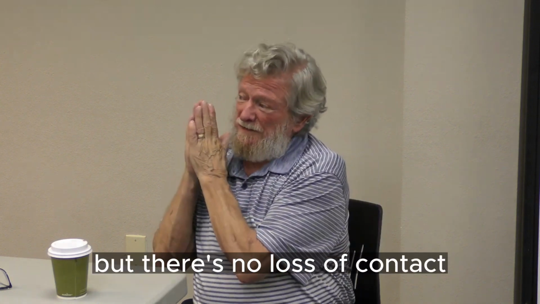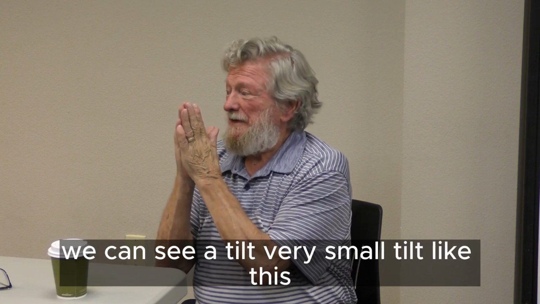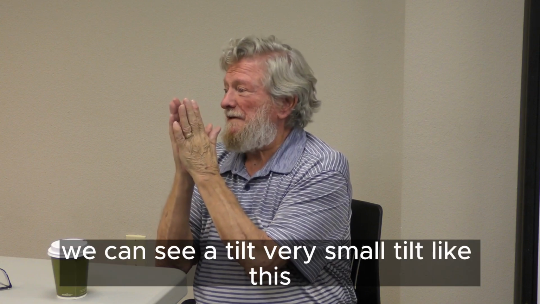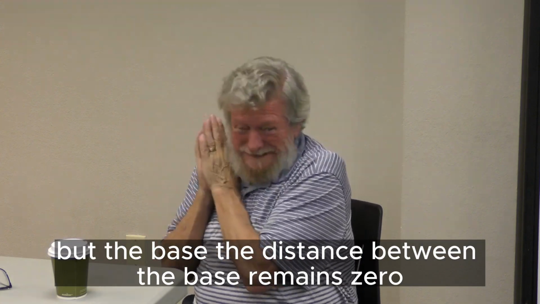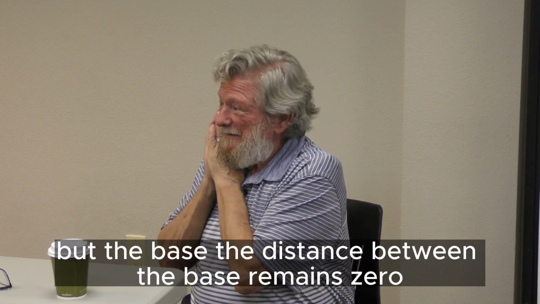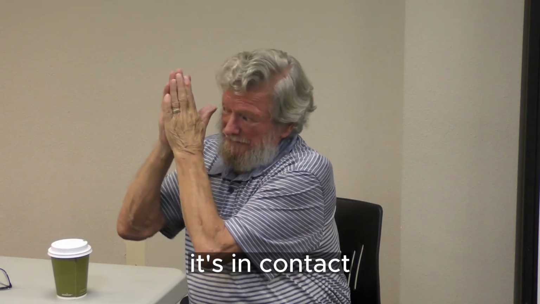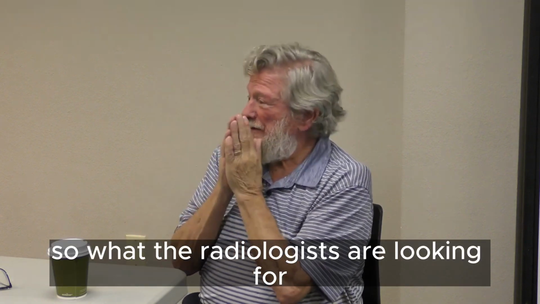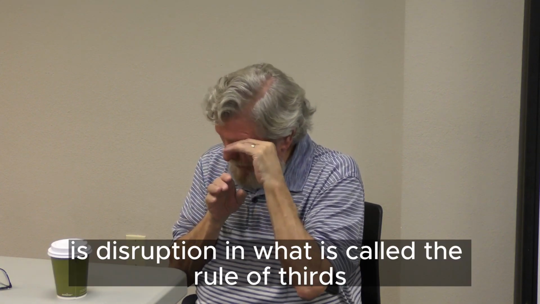But there's no loss of contact. We can see a very small tilt like this, but the distance between the base remains 0. It's in contact.